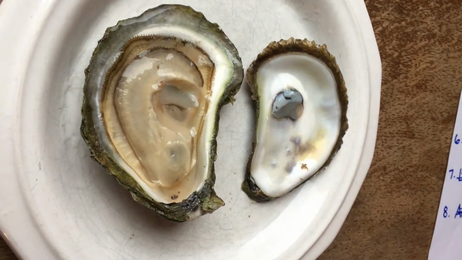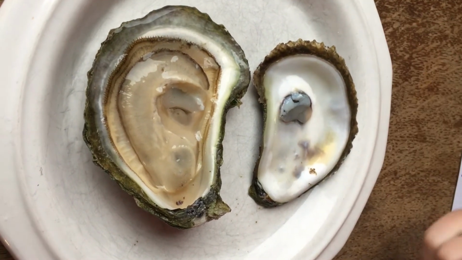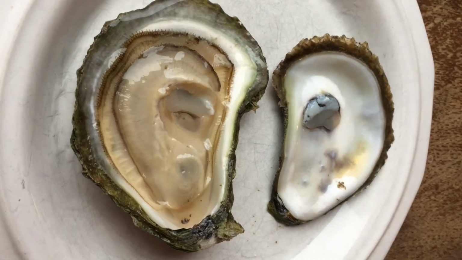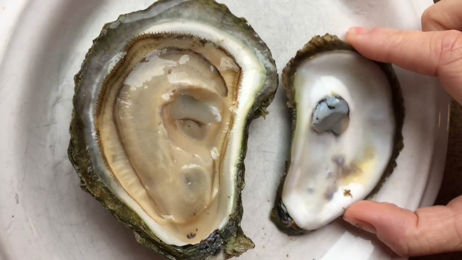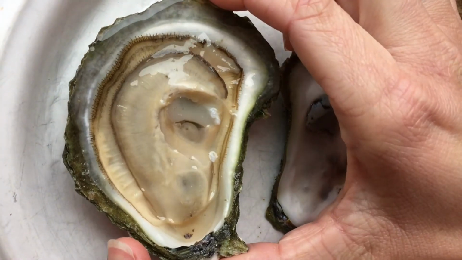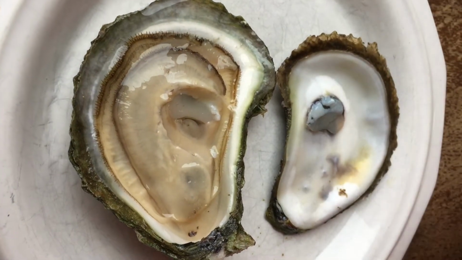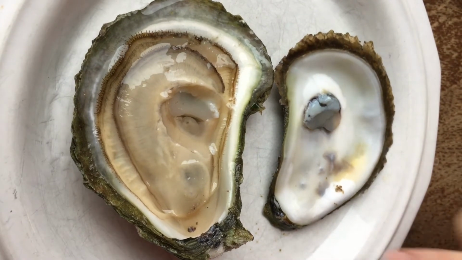So to start with, on our list of what we're trying to identify are the valves. So valve also means shell. So we have one valve here and another valve here. That's why oysters are called bivalves. So two-shelled organism.